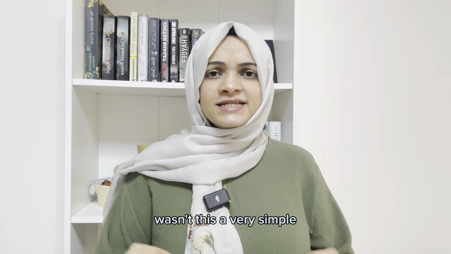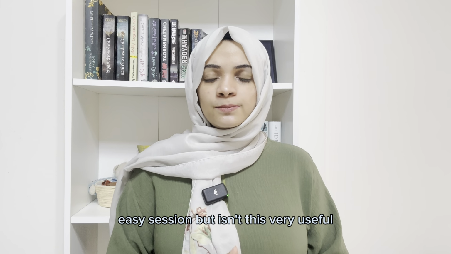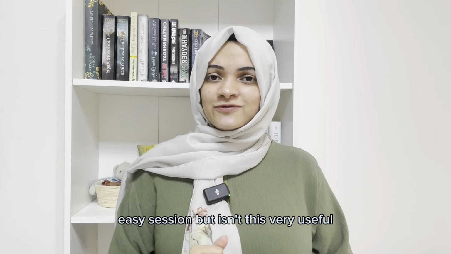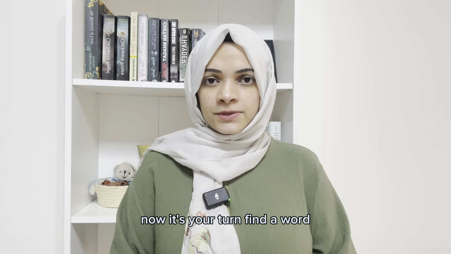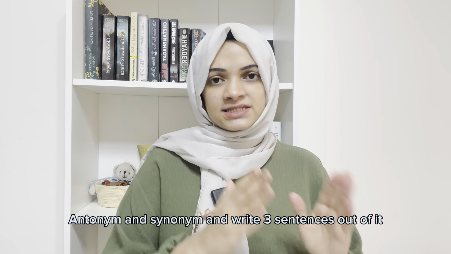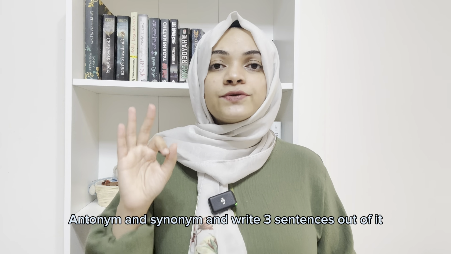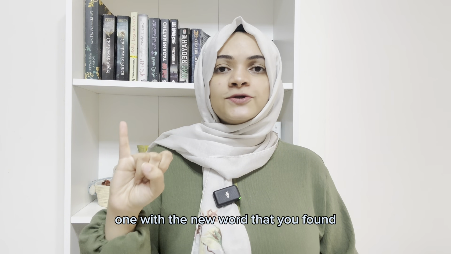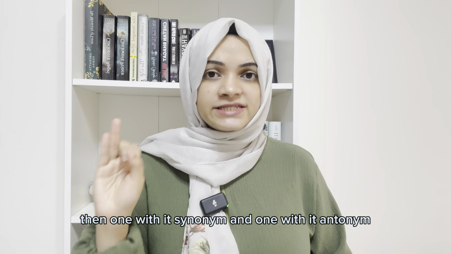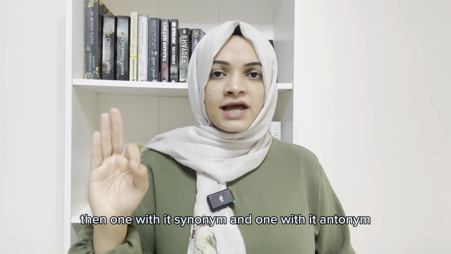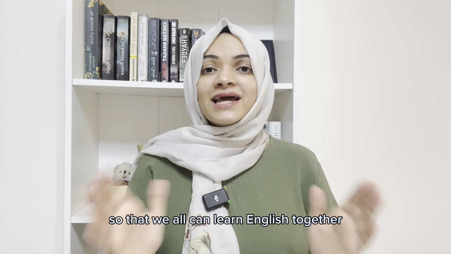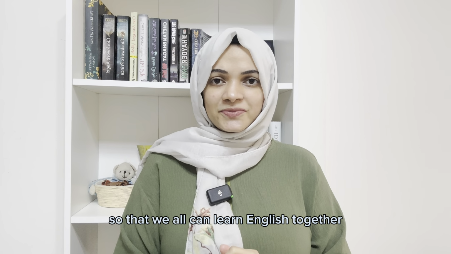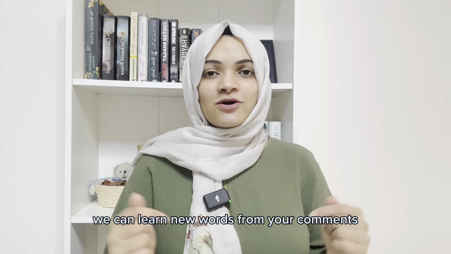Wasn't this a very simple, easy session? But isn't this very useful? Now it's your turn. Find a word, look for its antonym and synonym, and write 3 sentences out of it. One with the new word that you found, then one with its synonym and one with its antonym.